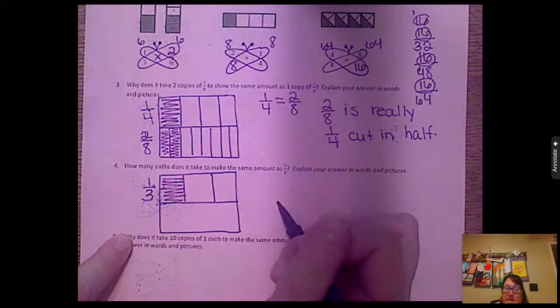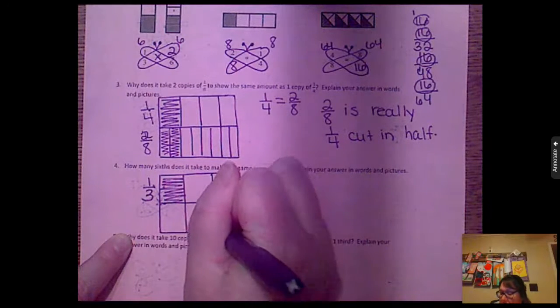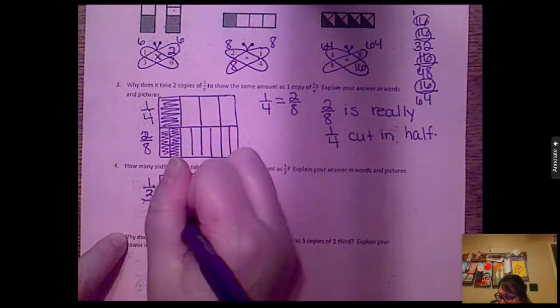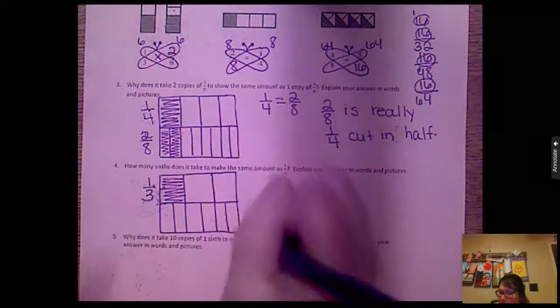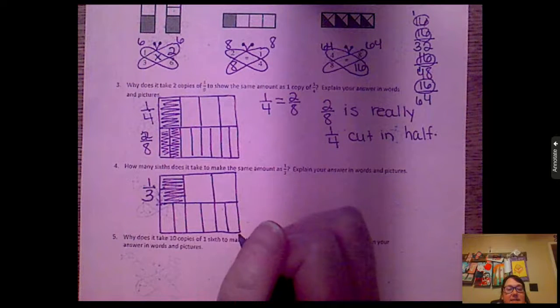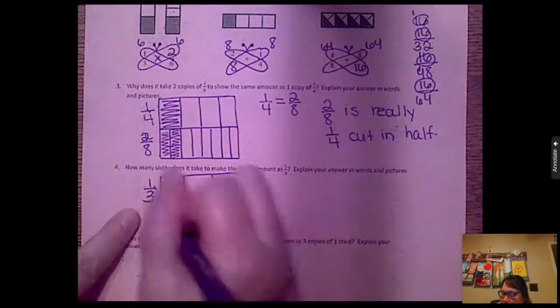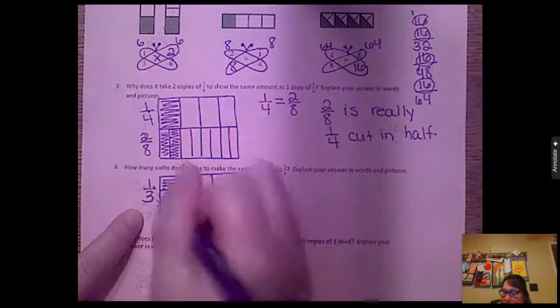Okay. And now I want to make 6ths. So to make 6ths, I'm going to cut in thirds. And once I have my thirds, what do I do to get 6ths? I cut them in half, right? Okay. So how many 6ths does it take to make 1/3? So to make 1/3, I can shade in 1/6. Am I going to shade in another one?